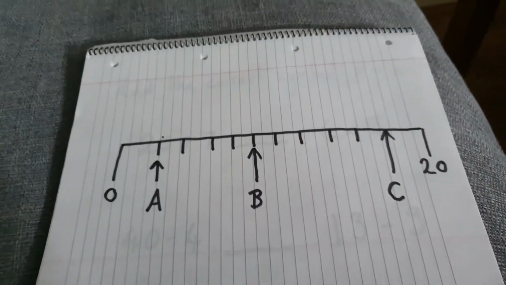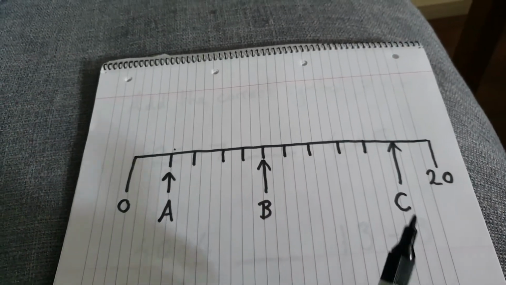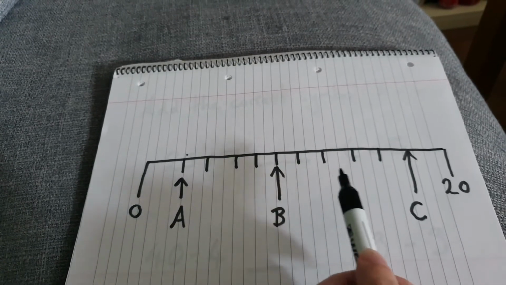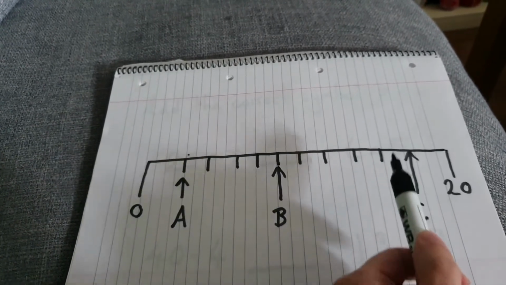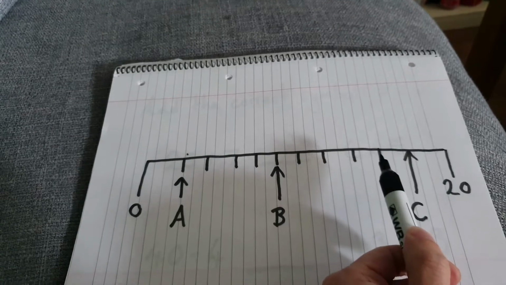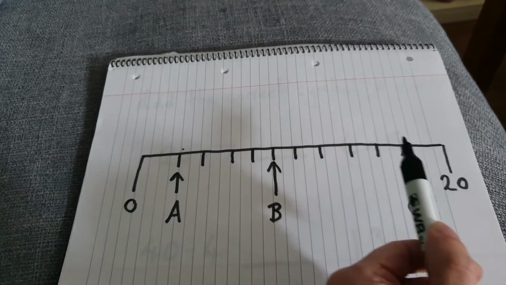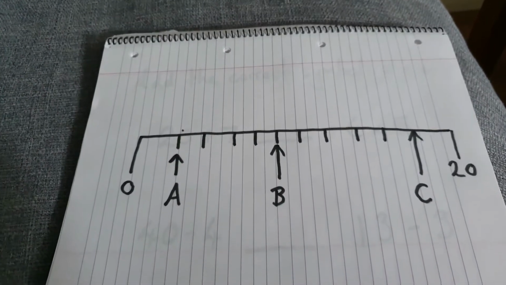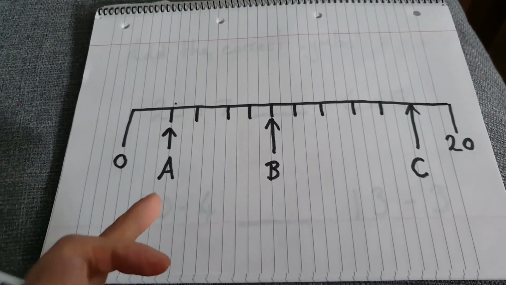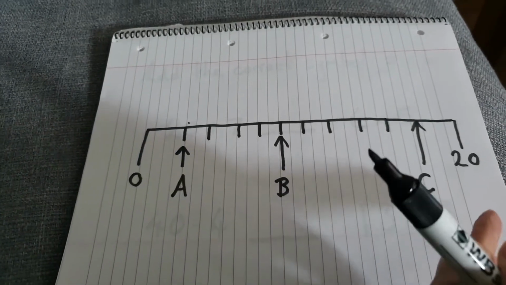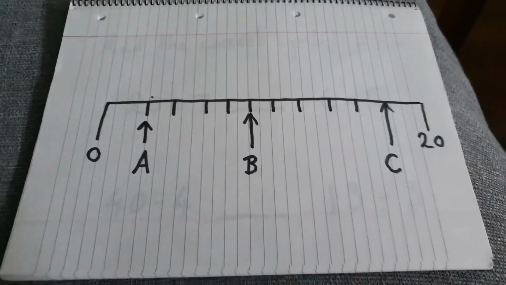So looking at this one to start with, one thing I must point out to begin with is that C isn't actually pointing to one of the lines on the scale. C is in between the last line and the end of the scale. What I would like you to do is pause the video and work out what A is, what B is, and what C is now. Off you go.